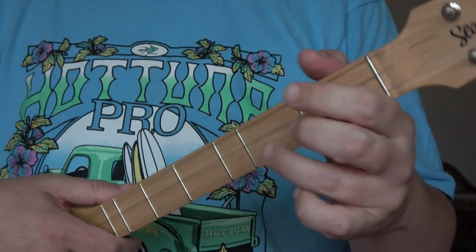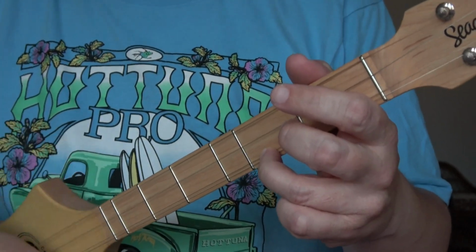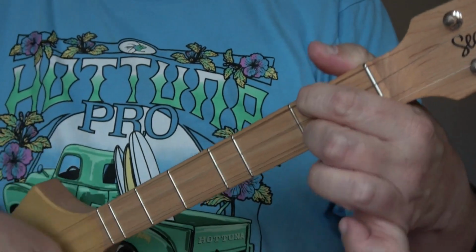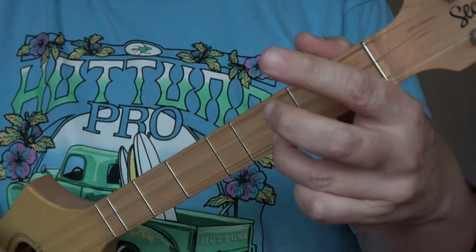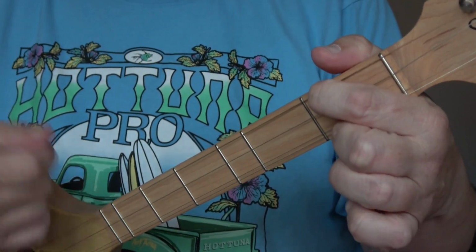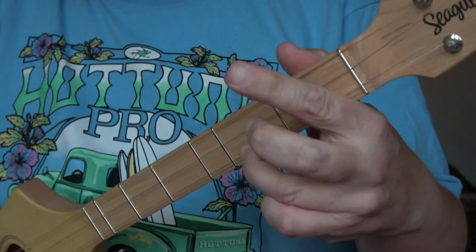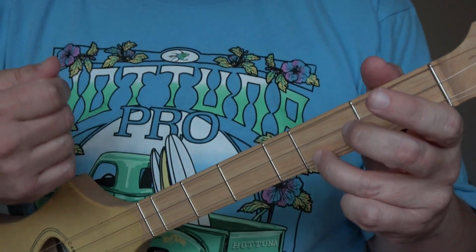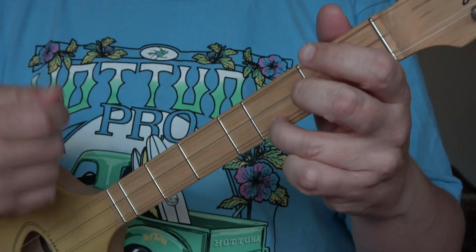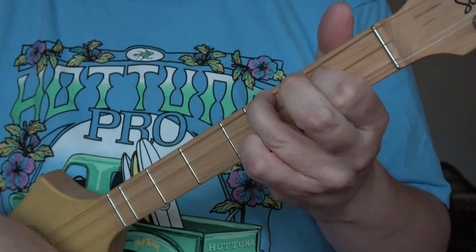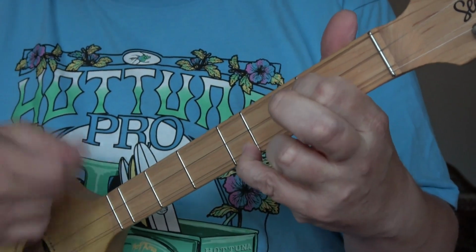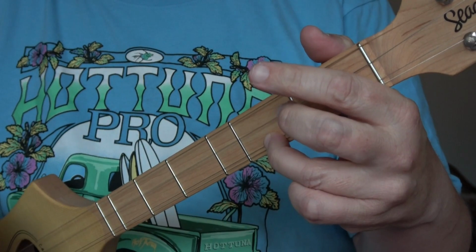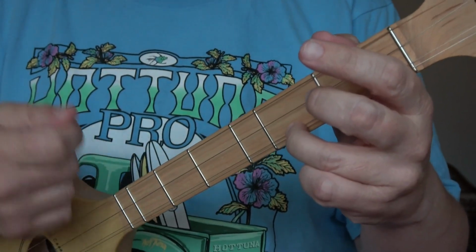D, G. So if you're strumming that chord progression, 1, 2, 3. Hear that finish? 1 bar a D. You can finish like that. So we'll play the chord progression once, then we go back to the G, just 1 strum. Okay, so that's what you can do.